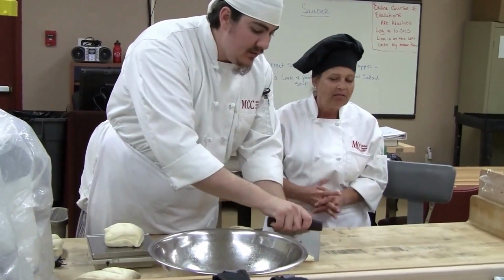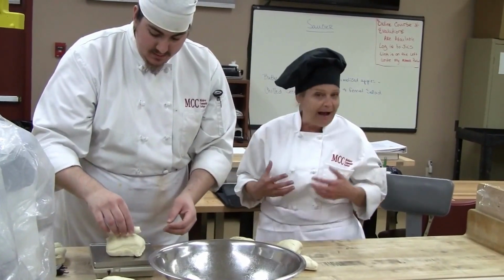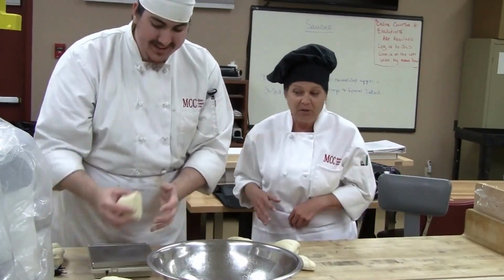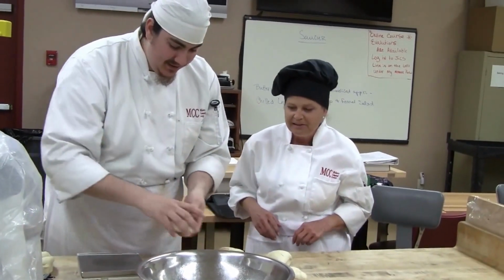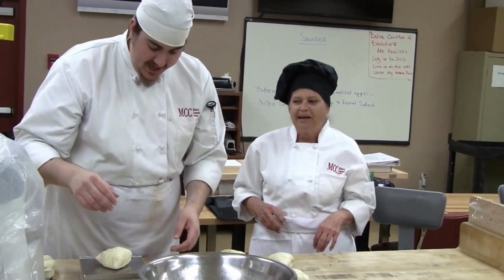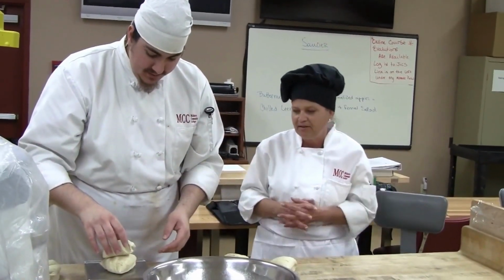You can smell the yeast from the dough. I don't know, I love the smell. Maybe some people don't, but I love the way the dough smells, the yeasty smell of the dough. You know it's active then. Yes, and you look forward to it, you know, oh my gosh, it's going to smell so good when it starts to bake.